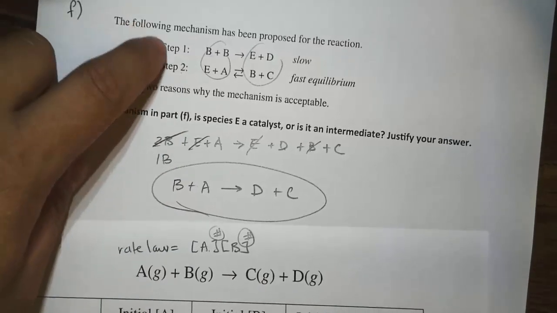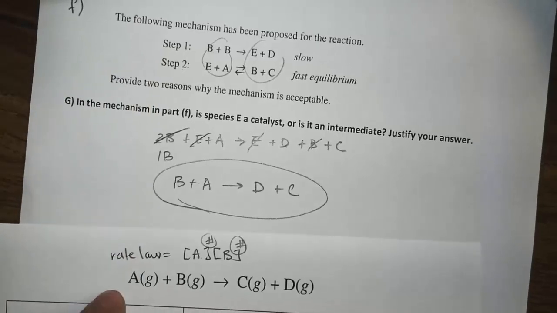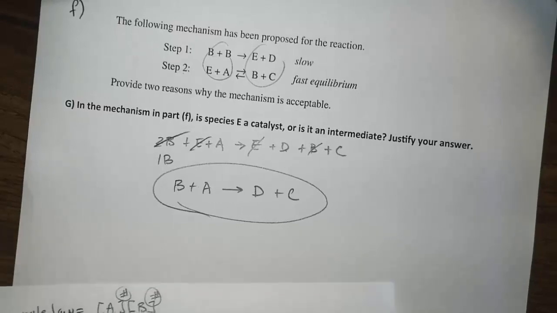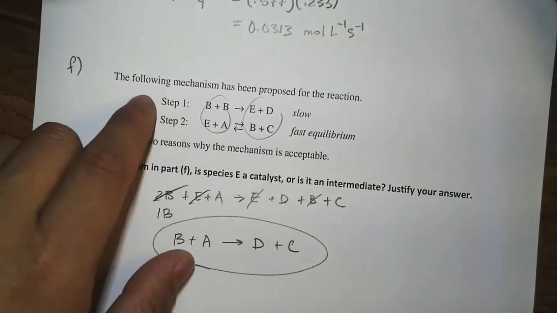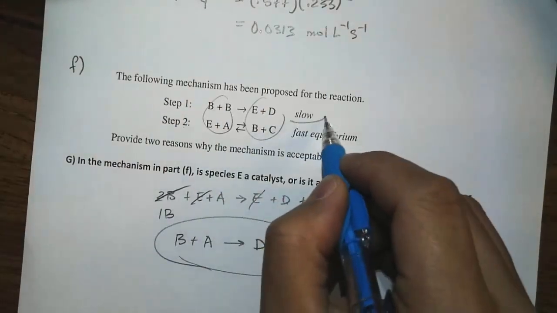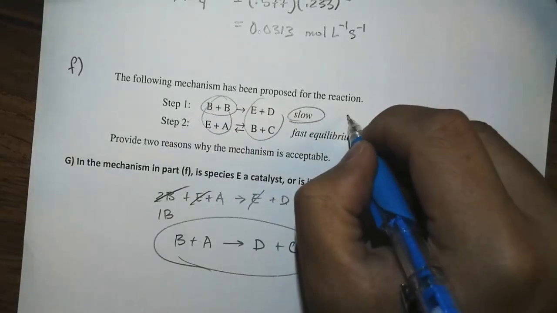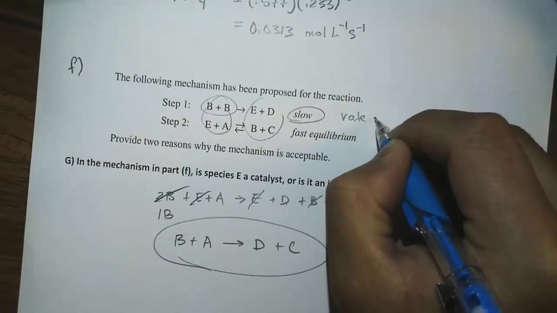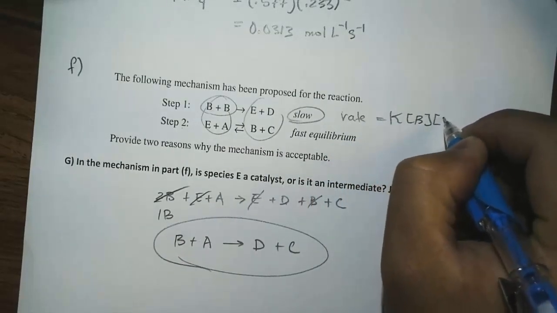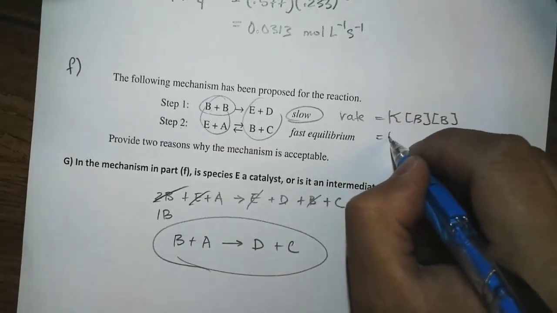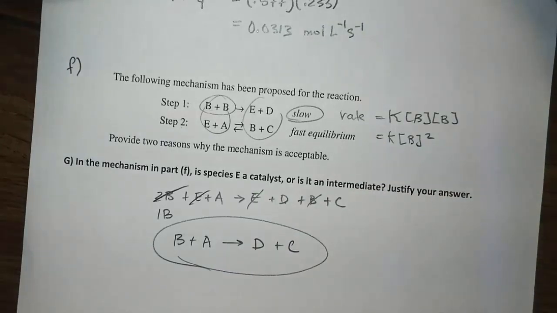So that proved to us that we can actually use this series of steps to produce your product from the given reactants. Now if we look at the rate law for this overall reaction, remember the slowest step determines the reaction rate law? Well, we look at this in terms of the reactant, so let's put rate equal to k times your reactant, which is B times B, so k times B squared. And that will be your other option as well.